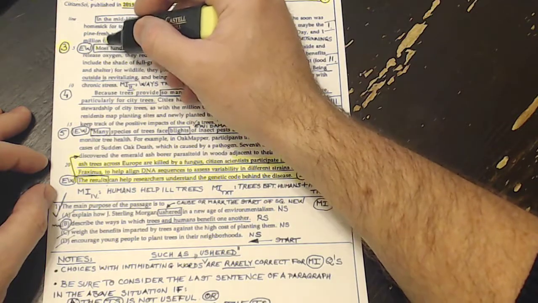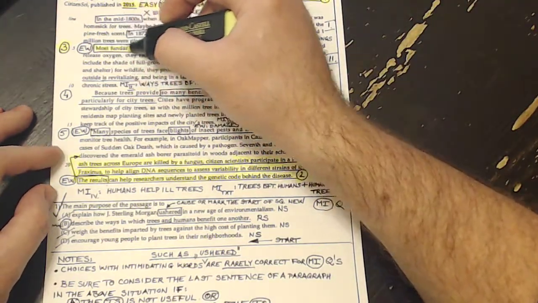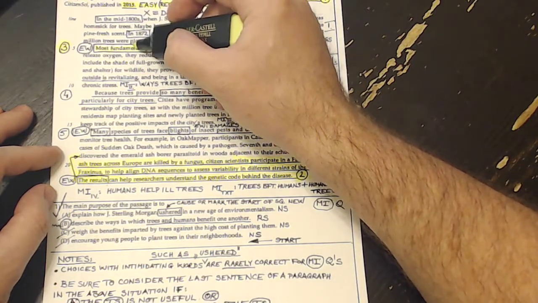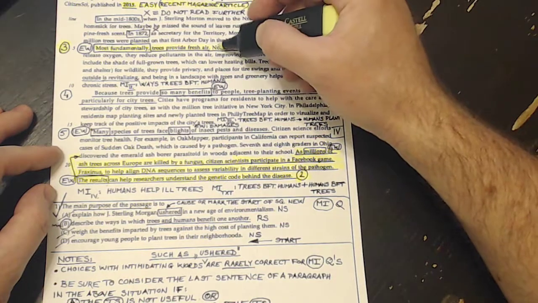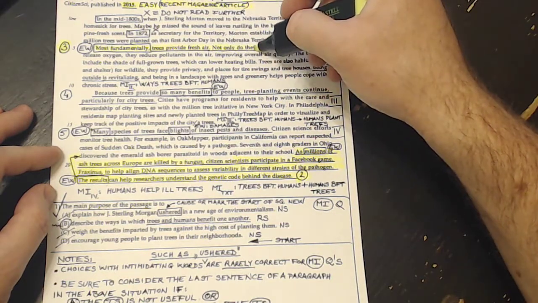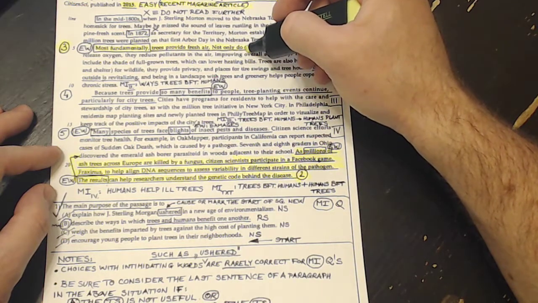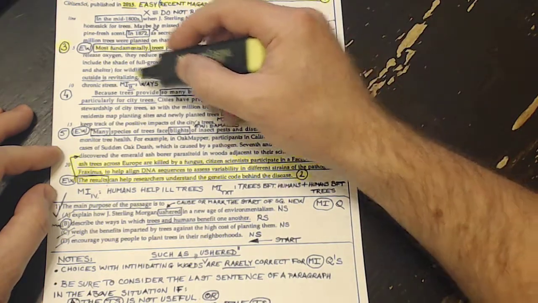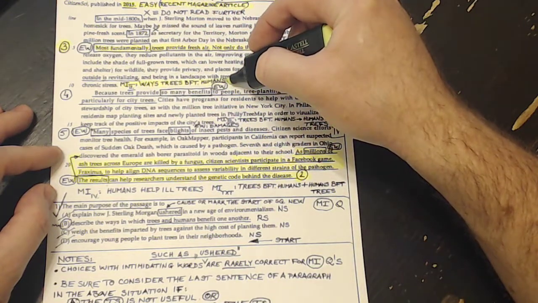Step 3 is the last sentence. The first sentence of the second paragraph, location clue. It says, most fundamentally, a strong clue that this is the main idea. Trees provide fresh air. Not only do they. So this means one benefit and there will be other benefits. So the main idea of this second paragraph: the ways trees benefit humans.